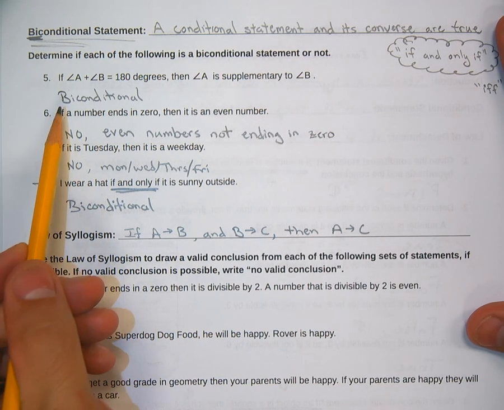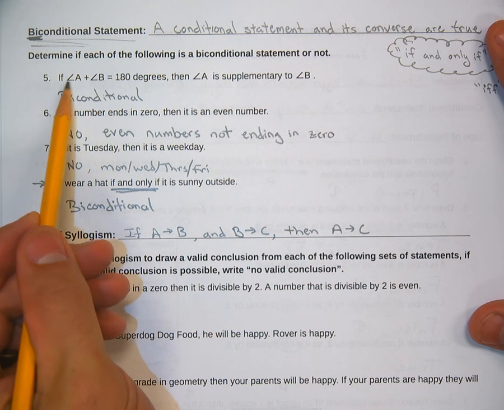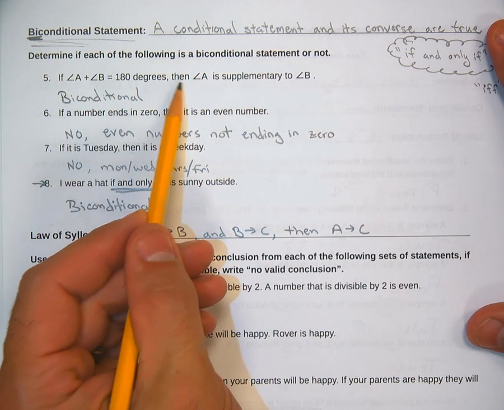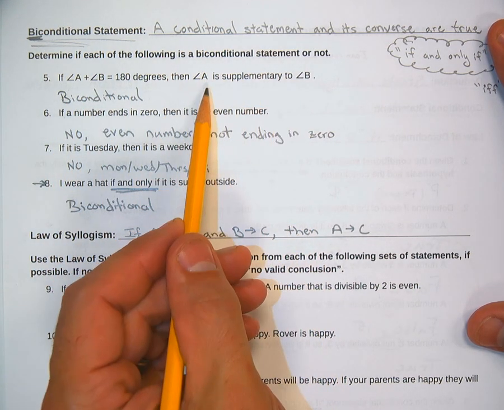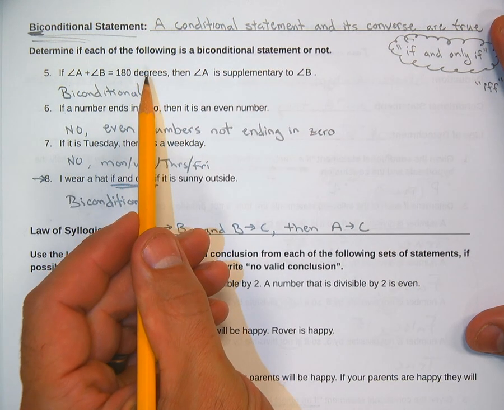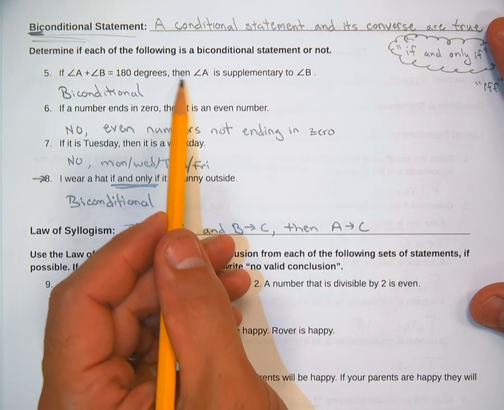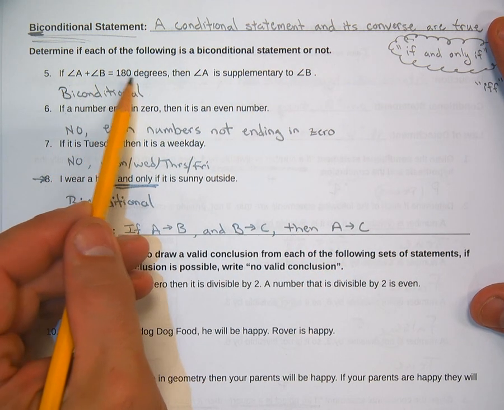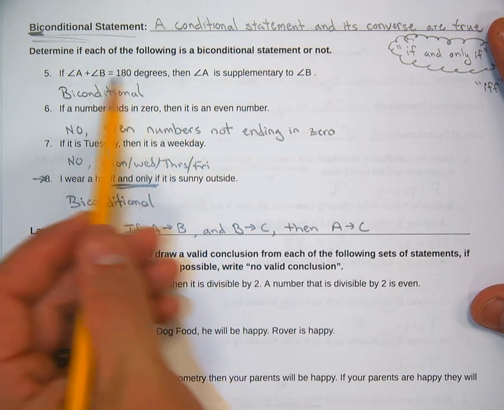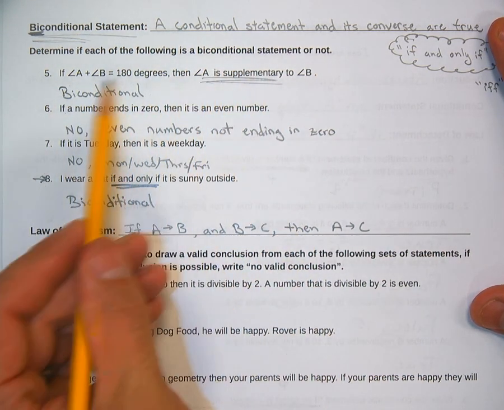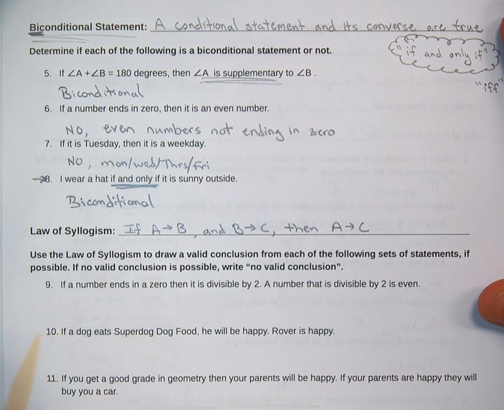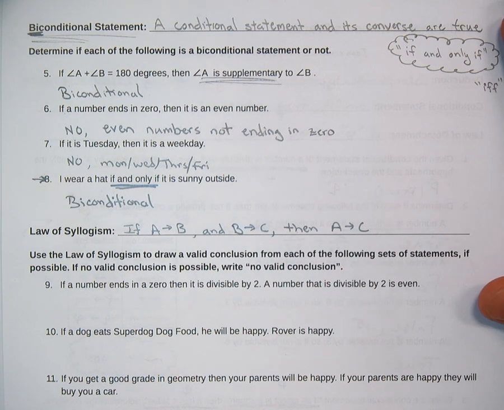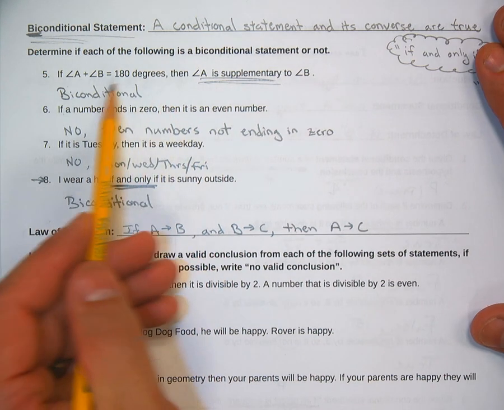All right, so the first one is biconditional. If angle A plus angle B is 180 degrees, then angle A is supplementary to angle B. We can read that backwards and it will still be true. So this is how you check if something is biconditional. If angle A is supplementary to angle B, then angle A plus angle B equals 180 degrees. That is true. Almost every time you have a definition like that, it's going to be biconditional. So like if I am an unmarried man, then I'm a bachelor. If I'm a bachelor, then I'm an unmarried man, right? That works forwards and backwards because it's defining a term, bachelor. So that's a biconditional.